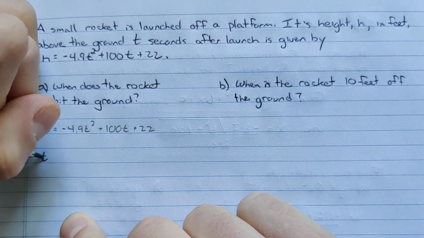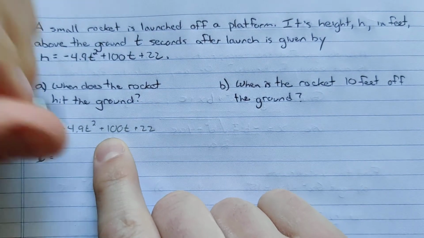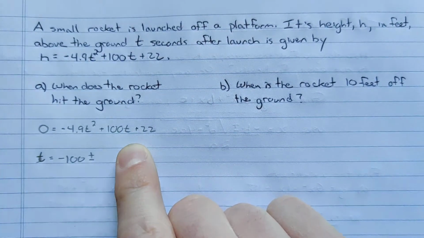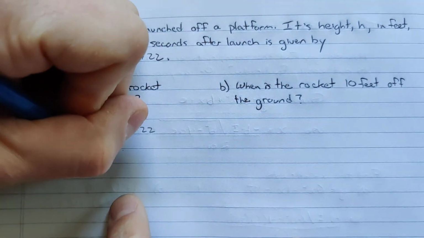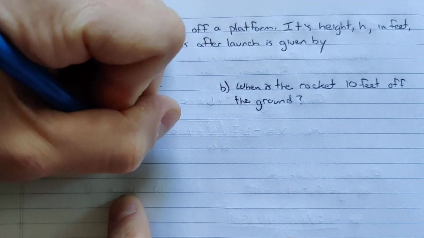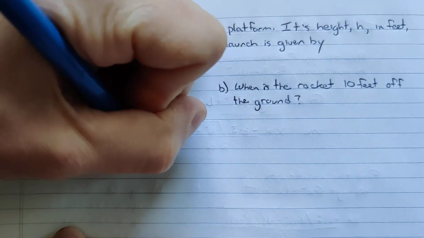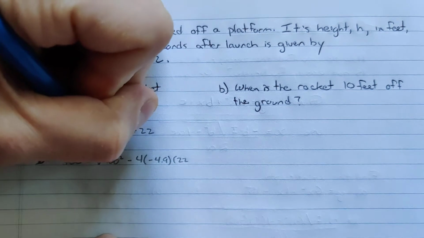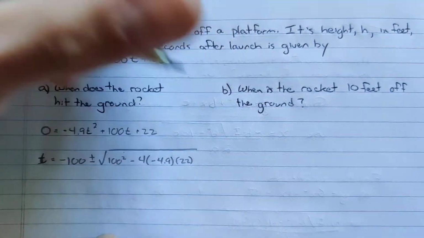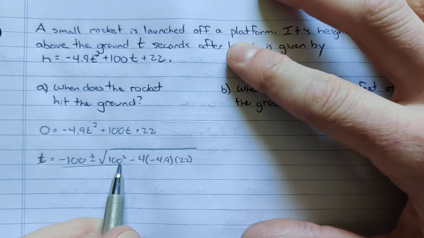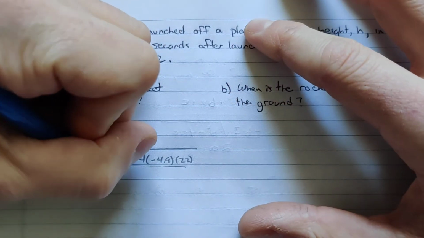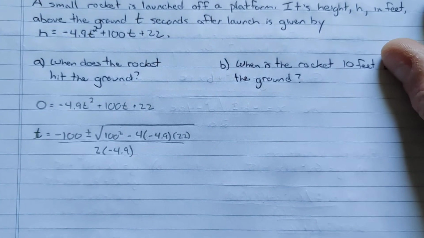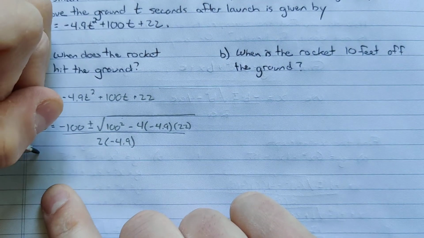T equals negative b, so negative 100 plus or minus the square root of 100 squared minus 4 times a times c, all over 2 times a. So I'll work through that.